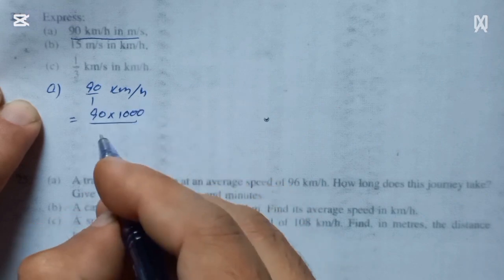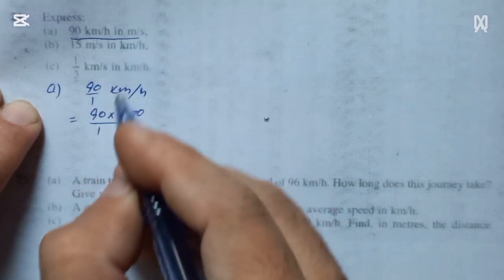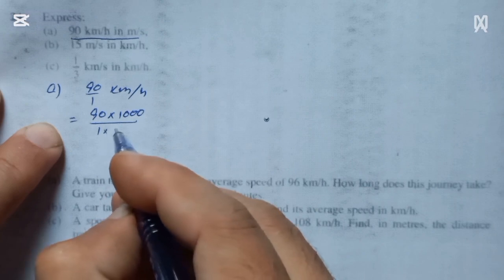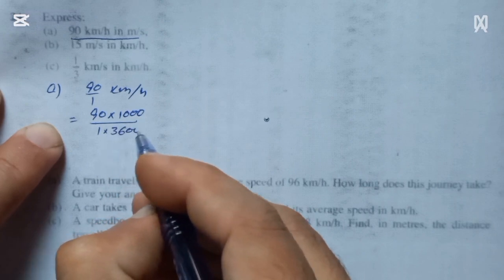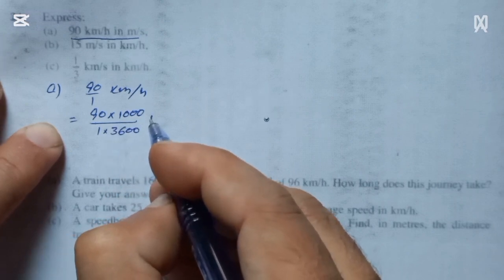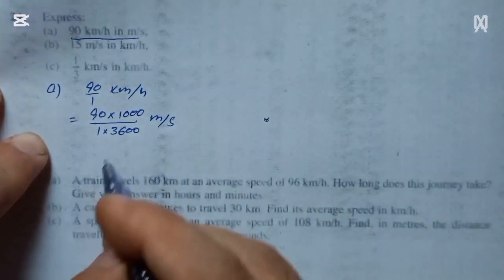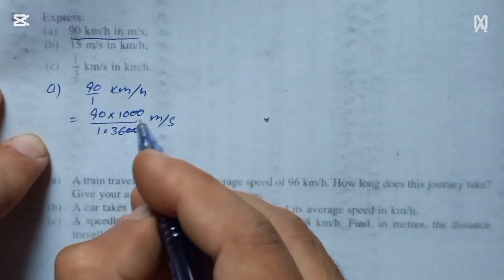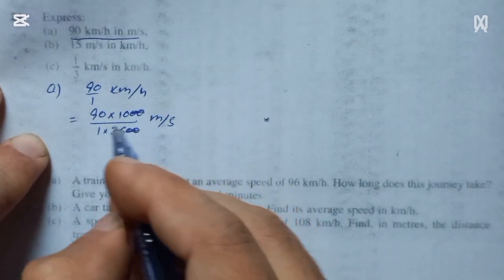And in 1 hour there are 3600 seconds. So the unit will be now meter per second. Solve it. 2 zeros will be cancelled by this.